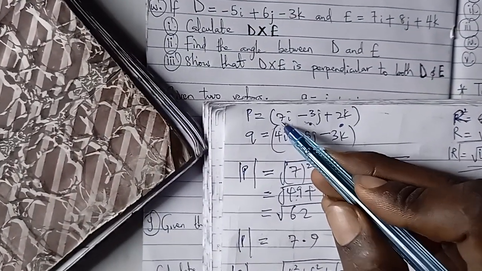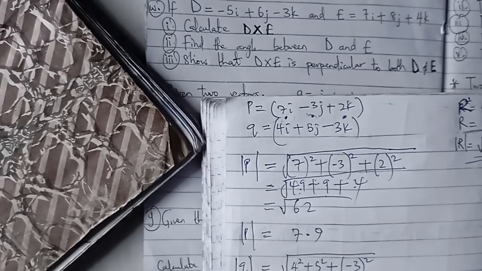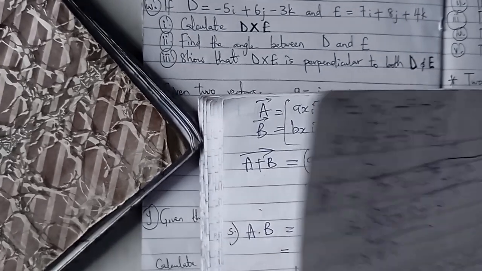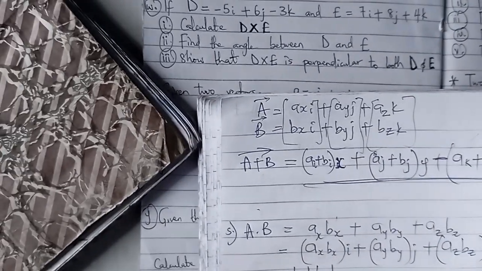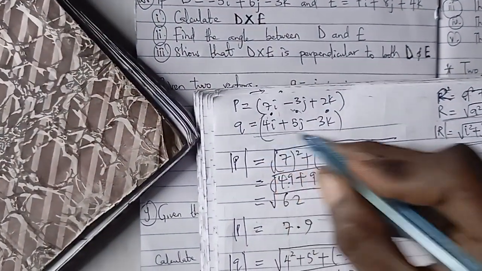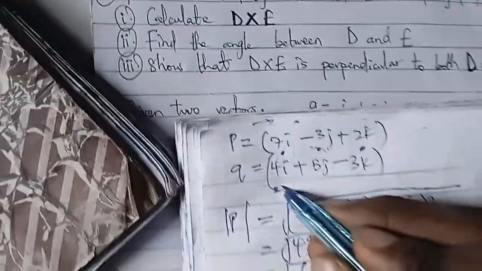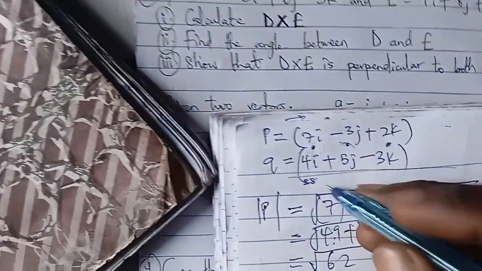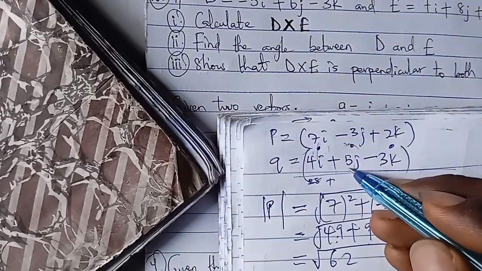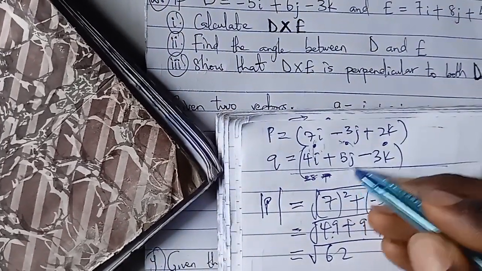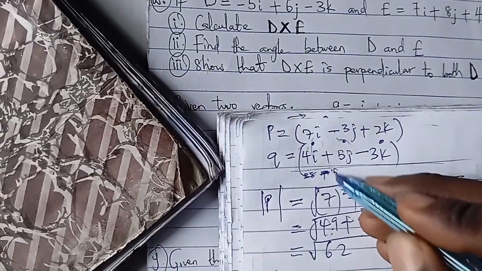So I will do 4 times 7, which is 28, but this time i dot i is going to be 1. So 7 times 4, even here, I'll get 28. i dot i is 1, plus. Now 3 times 5 is 15, but it's carrying minus, j dot j is 1, so it will be minus 15.